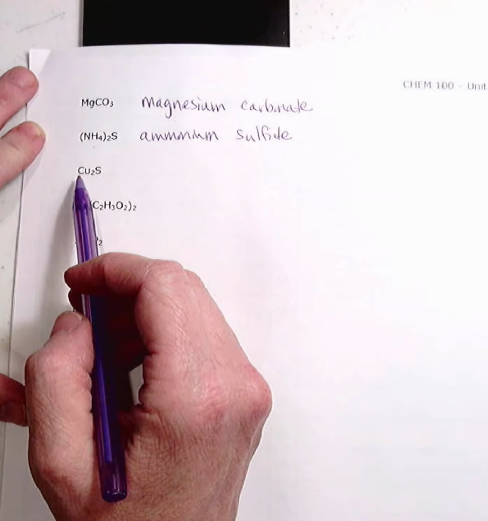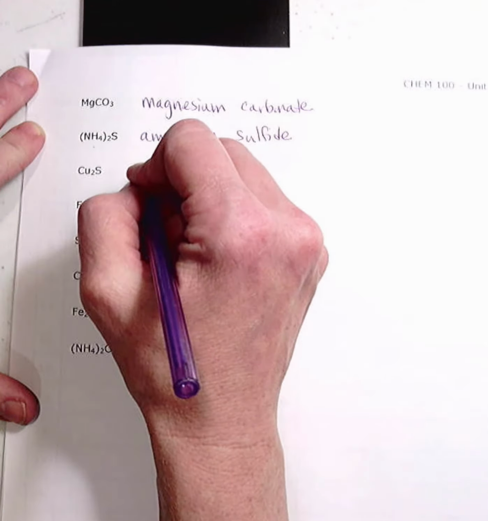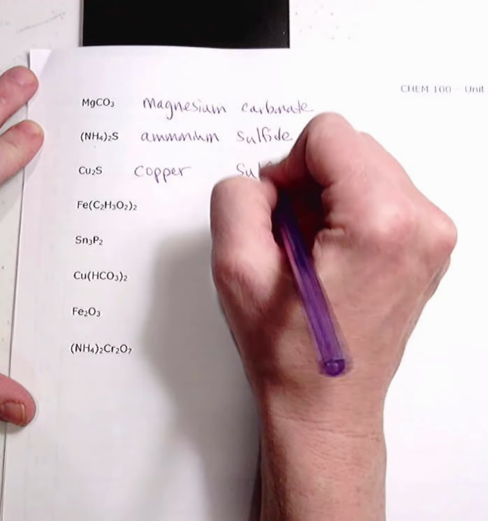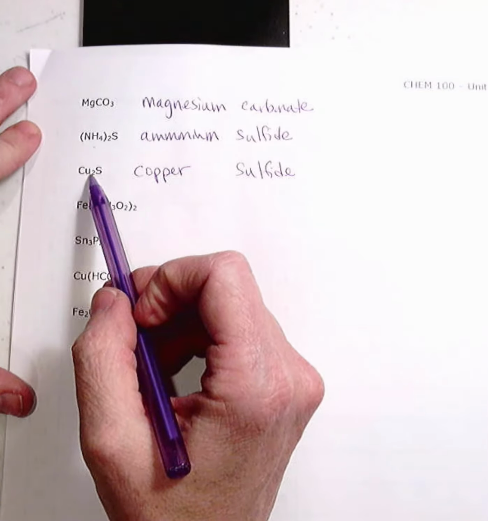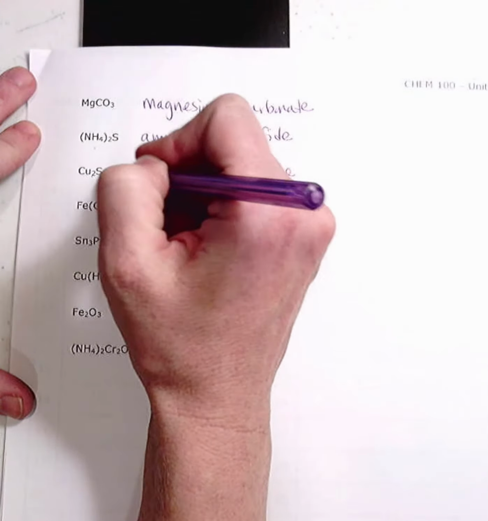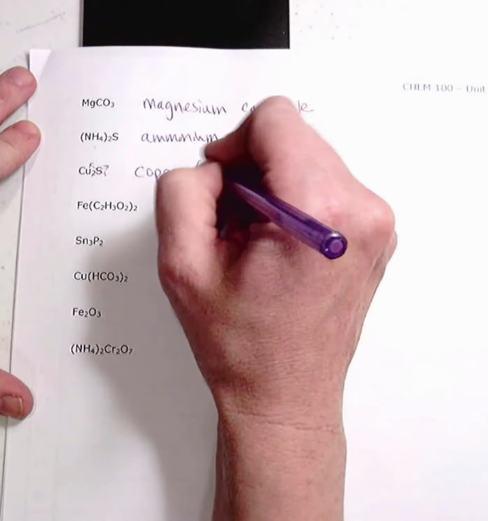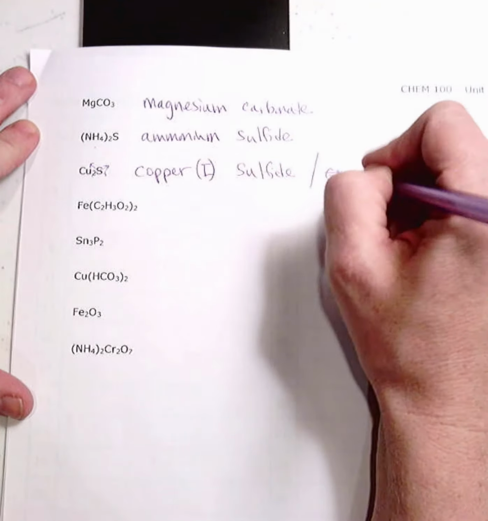You have to use parentheses or use your ous and your ic. So this could be, it's copper sulfide. And which copper is it? It's a mystery, right? So if you don't have a subscript, assume it's 1. So you're going to do the cross and raise. So it's copper 1 sulfide, or you could name it cuprous sulfide.